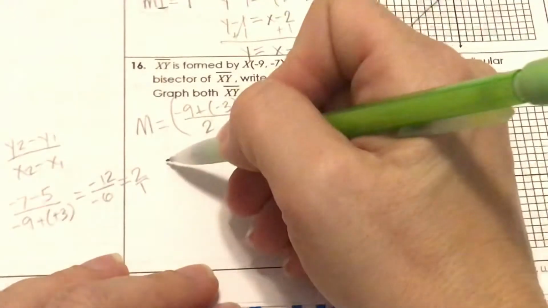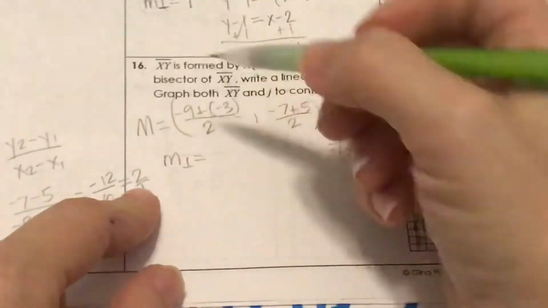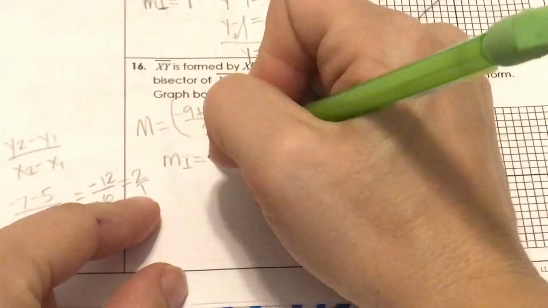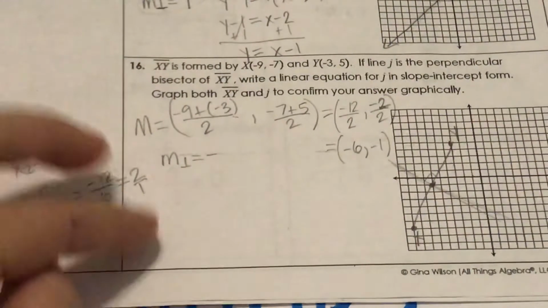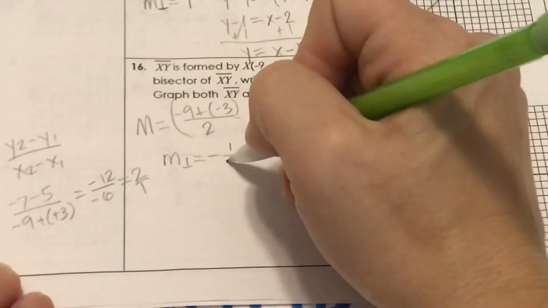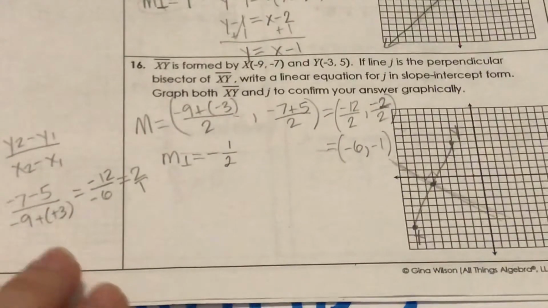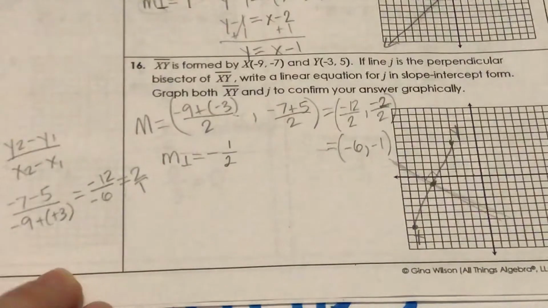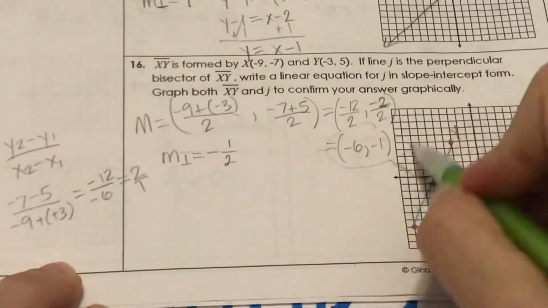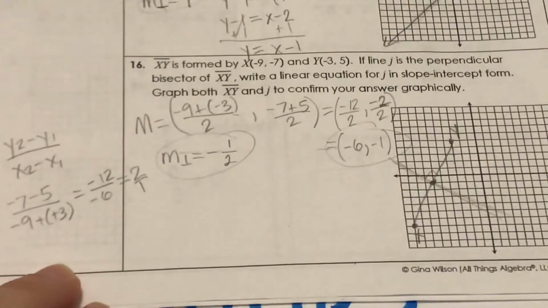We need the perpendicular slope, so we need to change the sign. This is positive, so our perpendicular slope will be negative, and then we flip it. So we take the reciprocal of 2 over 1, which is 1 over 2. All right, so now we have a point, we have a slope, we can plug it into point-slope form.